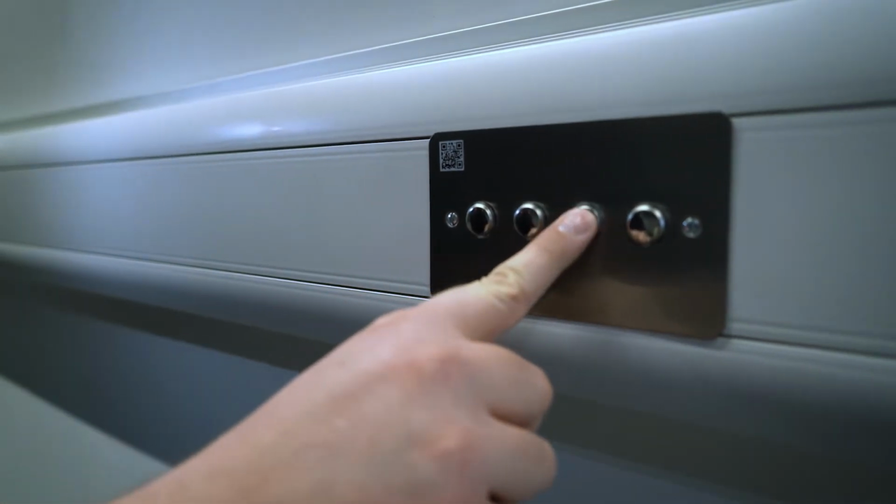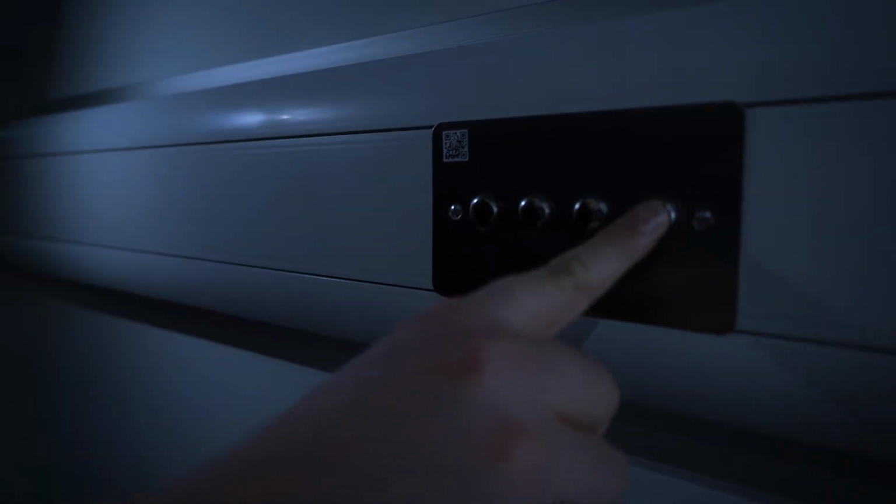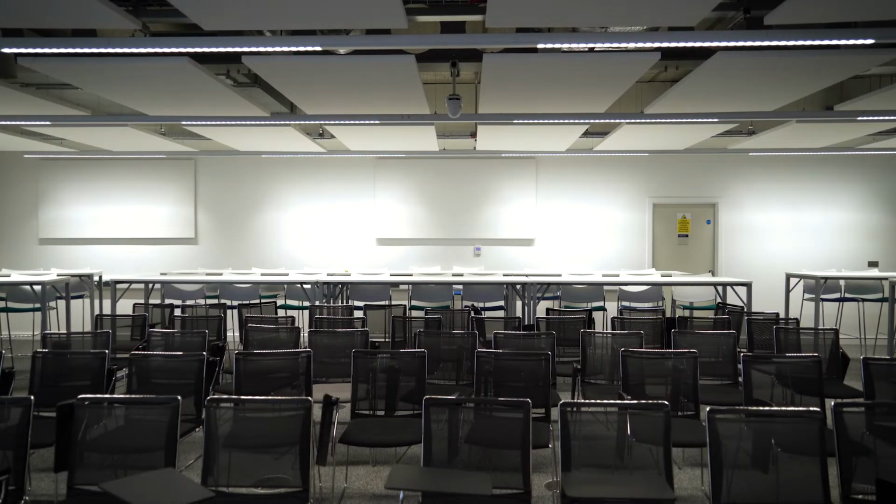Pressing each of the buttons in turn gives a different setup. From left to right, they are button 1, full room lights; button 2, just the lectern and no audience lighting; button 3, nothing lit on the lectern but low level lighting in the audience; and button 4, low level for the whole room. If you press button 1 twice, it will turn off the whole room lights. This should be done at the end of the session.